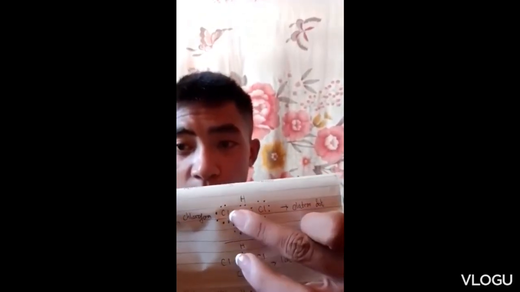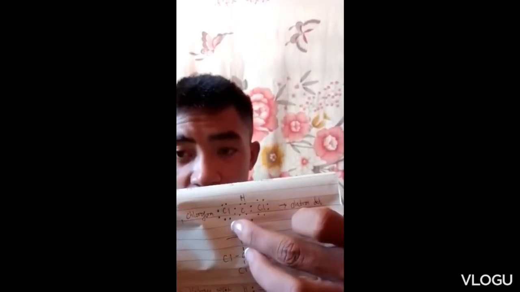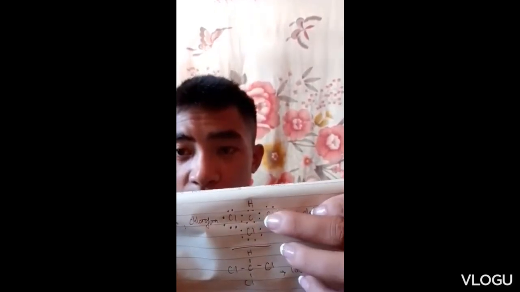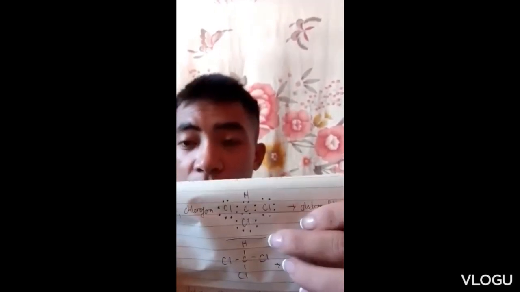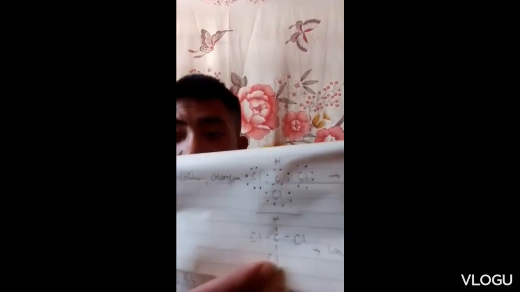C with a point and 2 on this side and 2 on this side, just like this. And our line bond is like this: C, H, and like that.